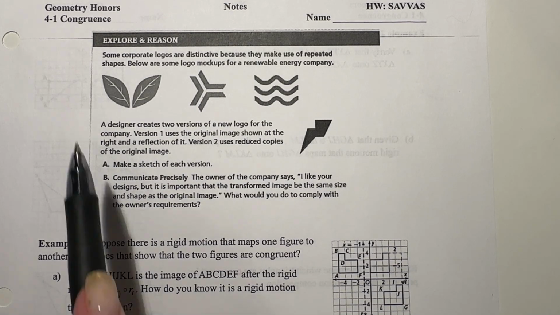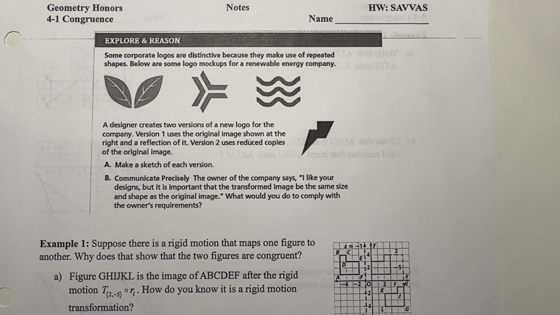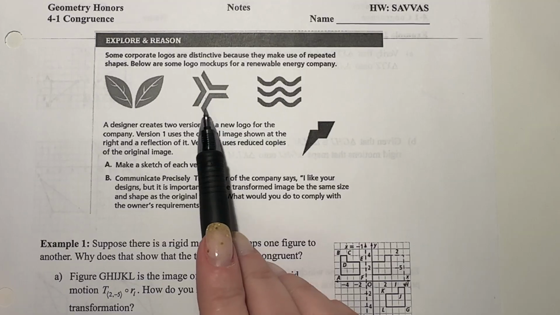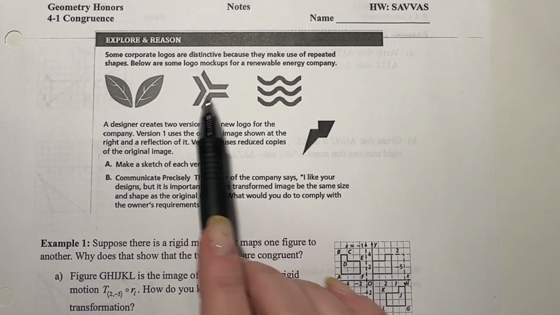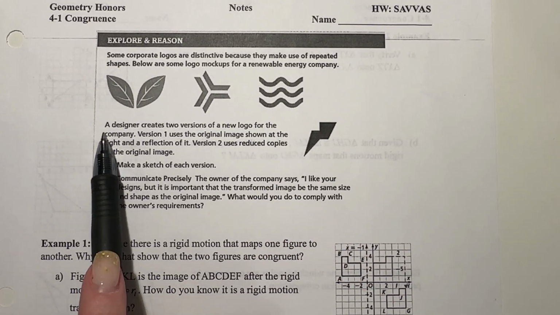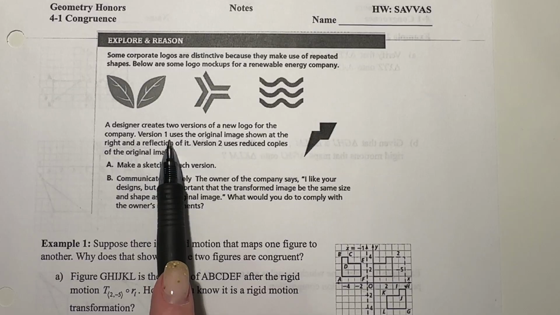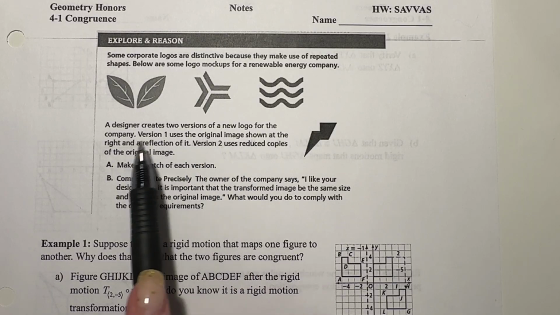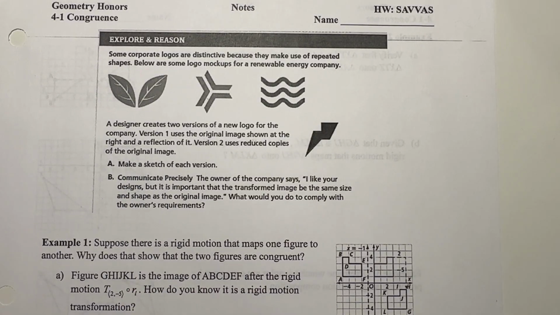Okay, so over here we've got some corporate design logos. You should notice a lot of symmetry in these, both rotational and line. You'll notice that you've got a lot of mimicked designs. So it says a designer creates two versions of a new logo for a company. Version 1 uses the original image shown at the right. That's that kind of lightning bolt shape, and a reflection of it. Version 2 uses reduced copies of the original image. It says make a sketch of each version.